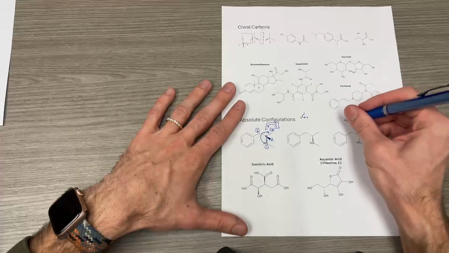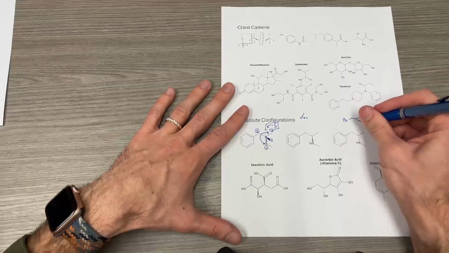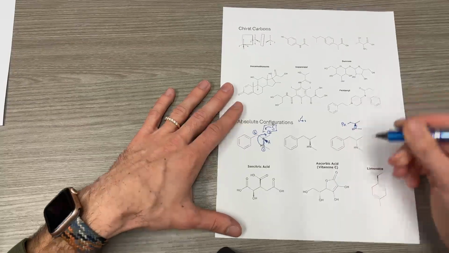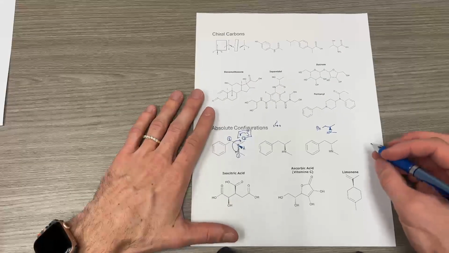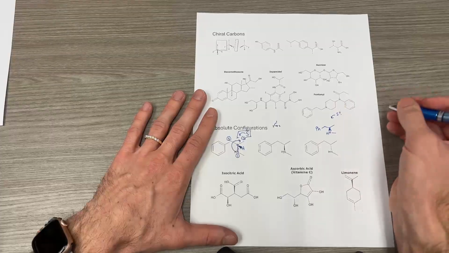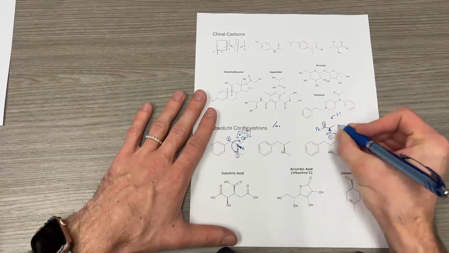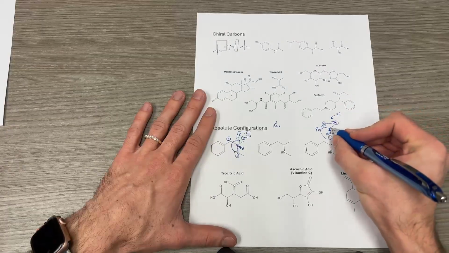I want to be clear that if you're doing a problem like this and you're attributing an absolute configuration and you're not sure whether you've actually got it right or not, let's say I wanted this to be S, I come in to analyze the priority of these groups, and I realize I'm following the rule correctly.